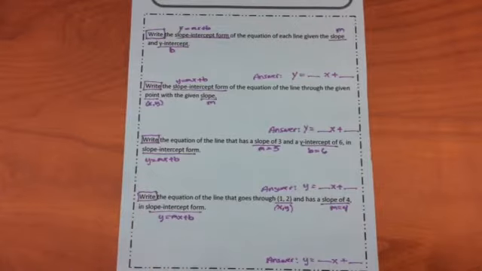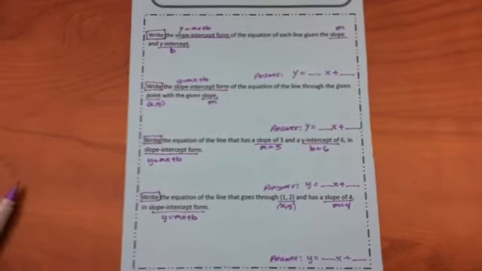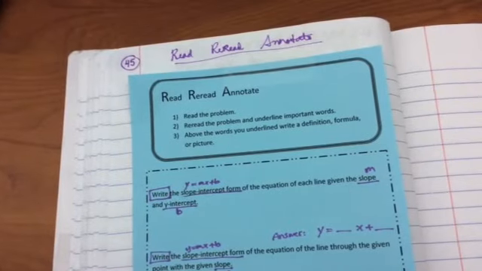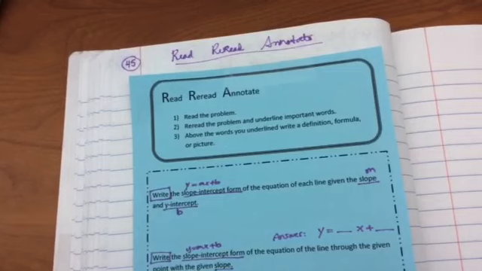All right, so go ahead and glue this in your notebook. It's going to go right after that orange one with the 3 doors. So that's going to be page 45, and we're going to title it Read, Reread, Annotate, or RRA. Fill that in your table of contents and go ahead and get that glued in. So again, here's your title, Read, Reread, Annotate, page 45 in your notebook.